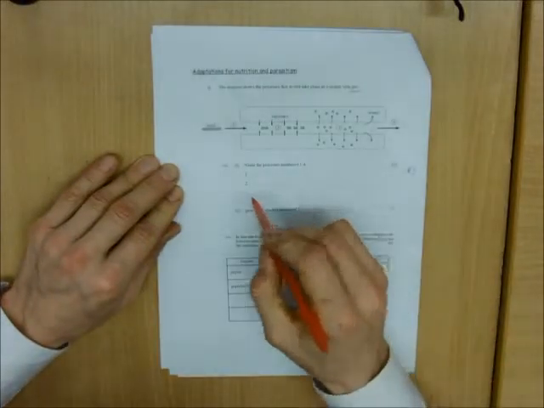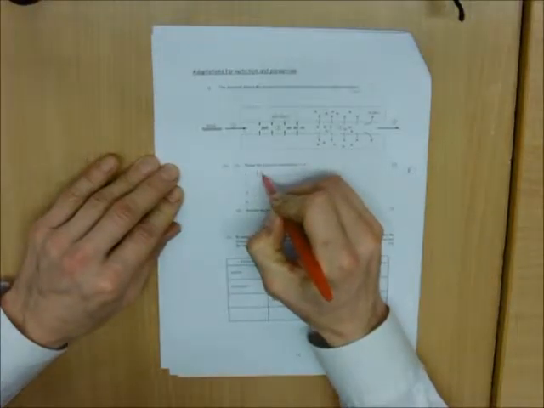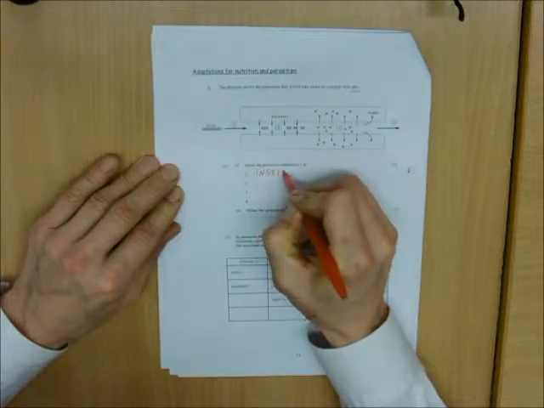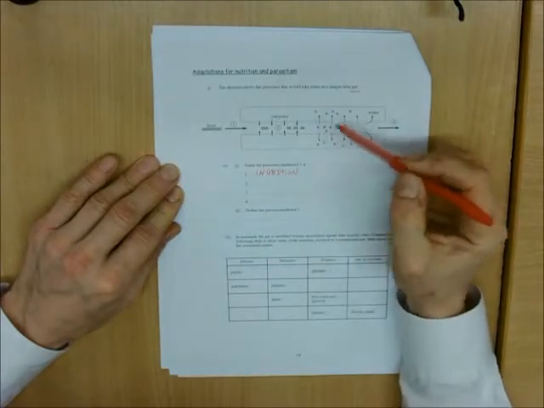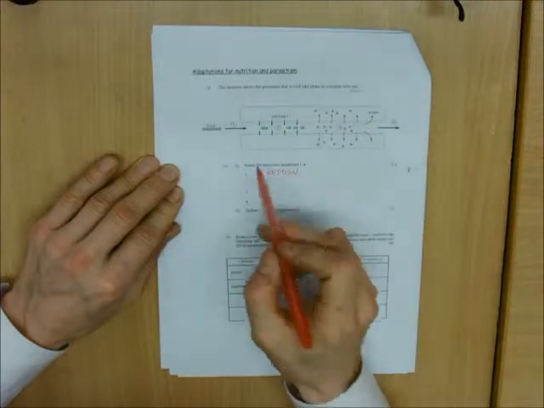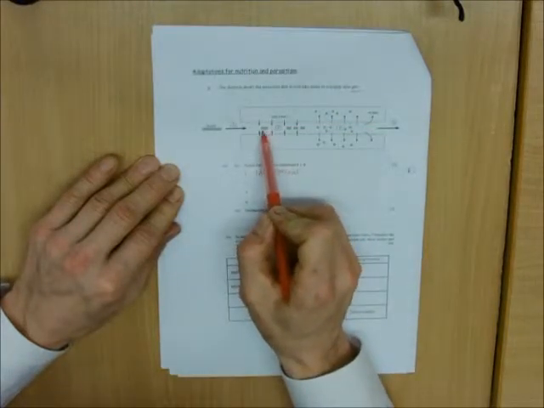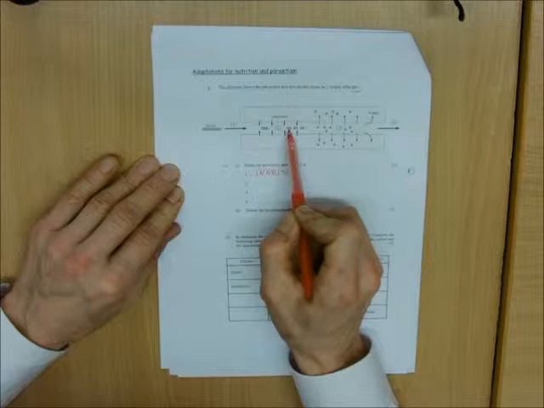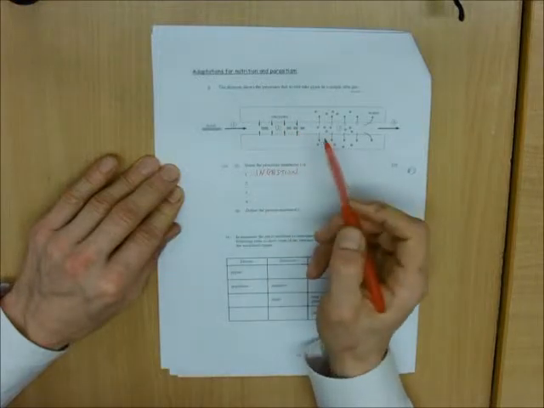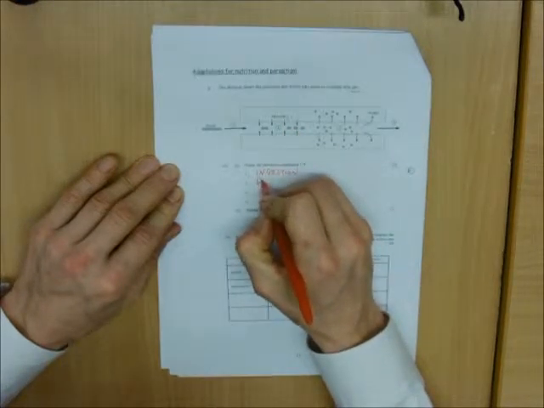Number 1 is taking the food into the gut, so that is going to be ingestion. Number 2, we've got enzymes, and the diagram is showing us something big that's been broken down into smaller things, so that's digestion.